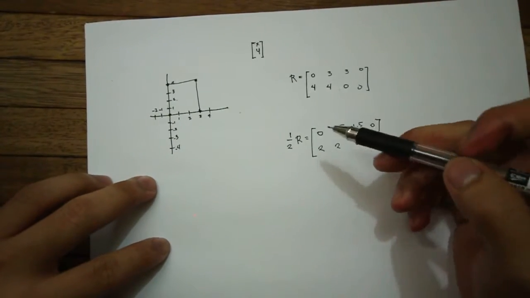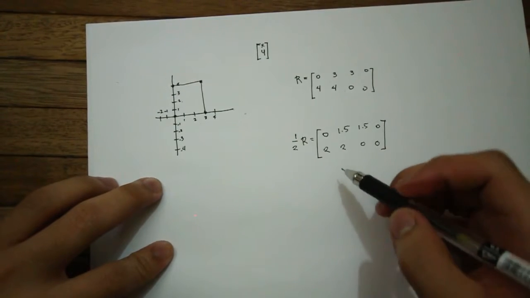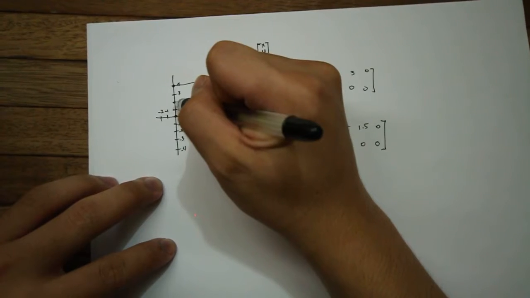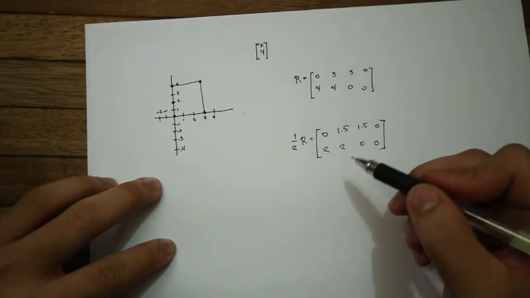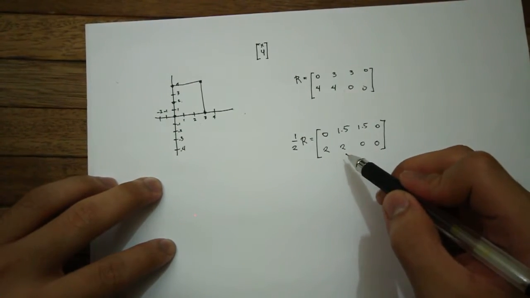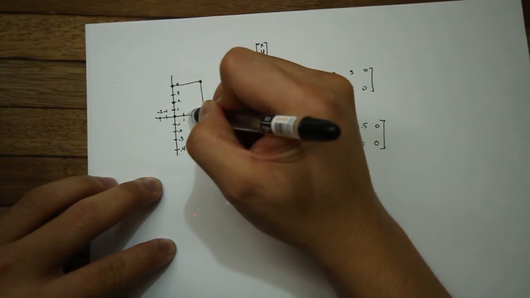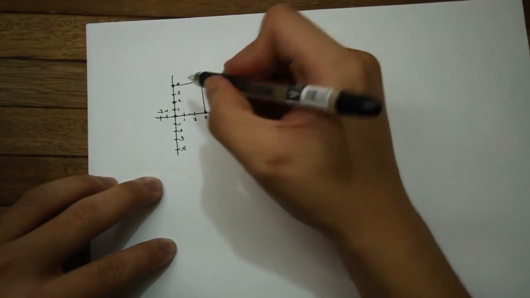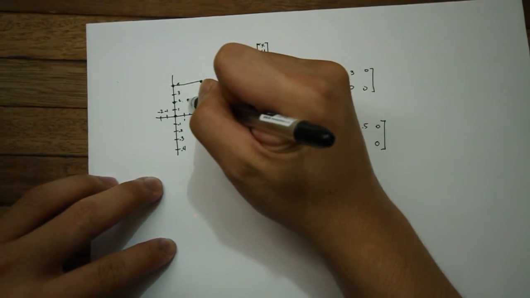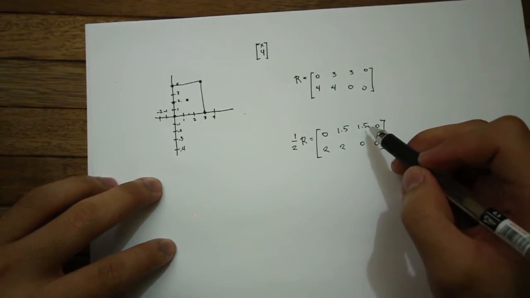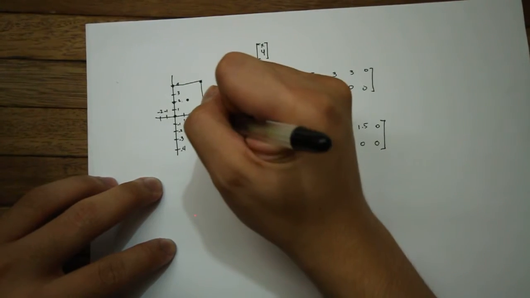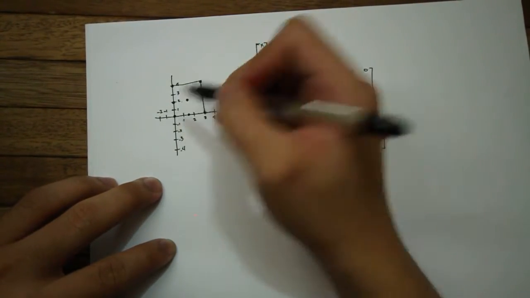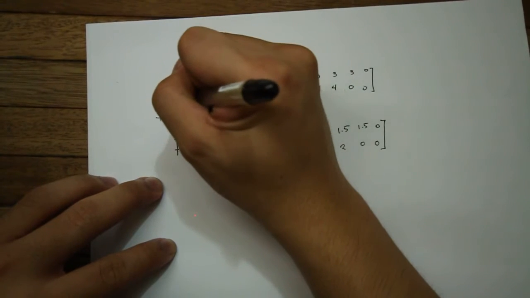Now let's go into our plane and start plotting. 0 and 2. 0, 2 is right over here. Right there. 1.5 and 2. That's about right here. This is 1.5 and this is 2. Right there. And 1.5, 0. So that's over here. Last 0, 0, still in the middle. And now let's connect the dots.